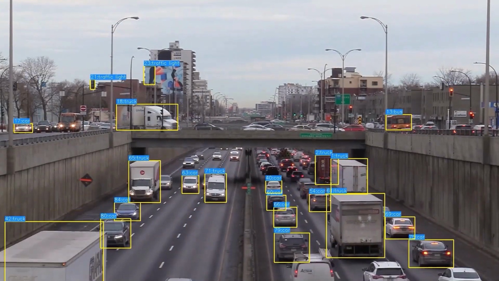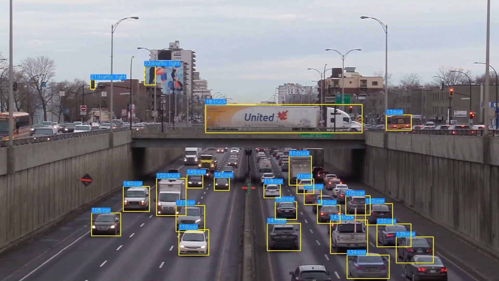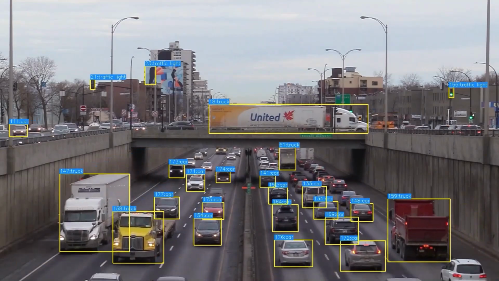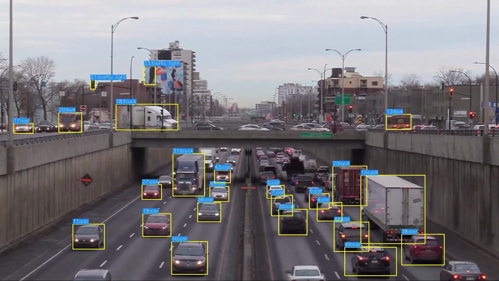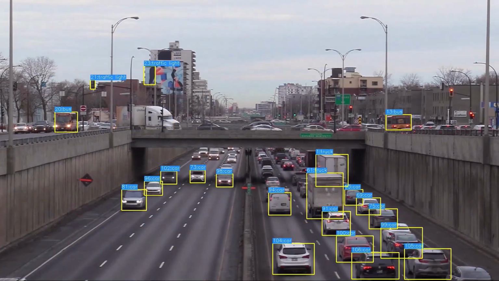Hello everyone. In this video tutorial, we will see how we can do object tracking using YOLO-NAS. For object tracking, I will use the SORT algorithm. We will see how we can track the detected objects using YOLO-NAS and the SORT algorithm.